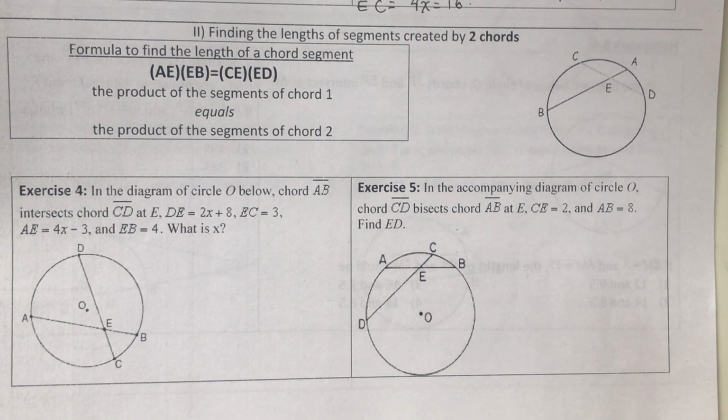Okay, so today is the 6th lesson of Unit 8.